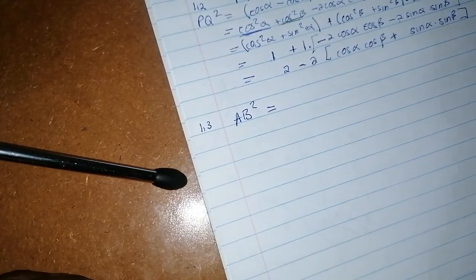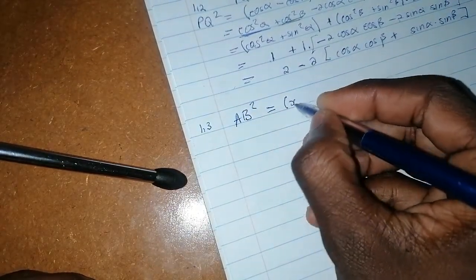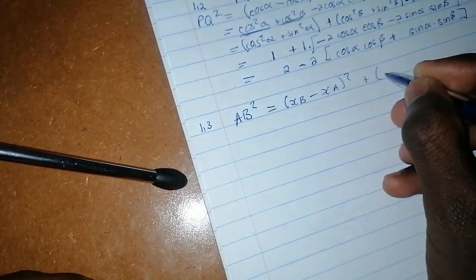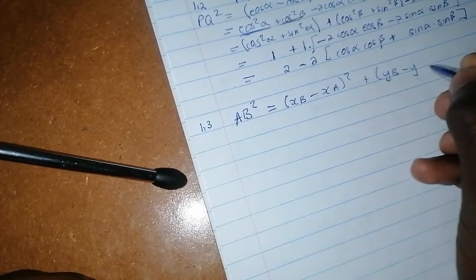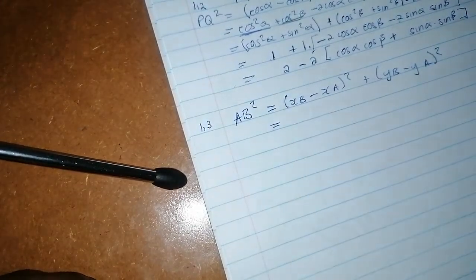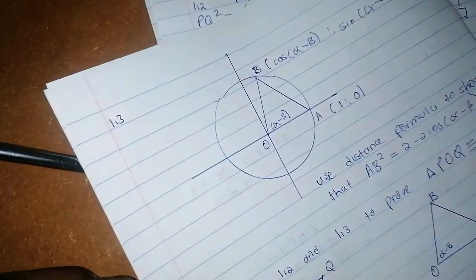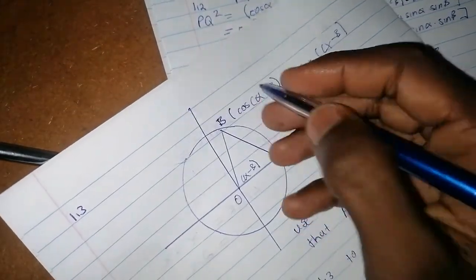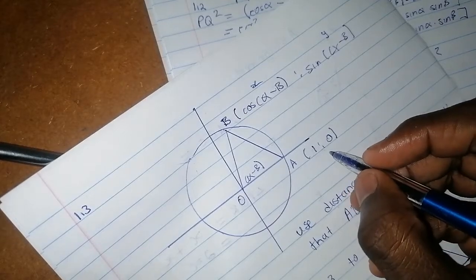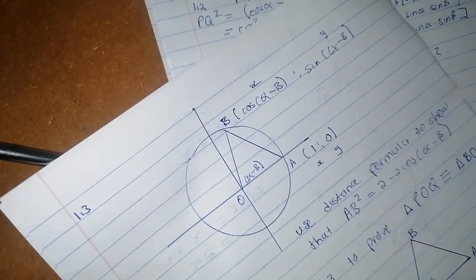So we write xb minus xa squared plus yb minus ya squared, right? So the xb, if you check very carefully guys, this is our x and this is our y.